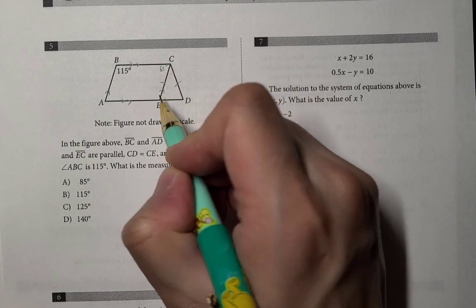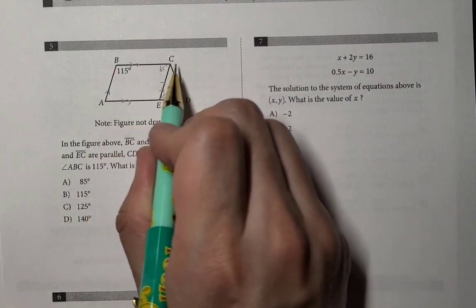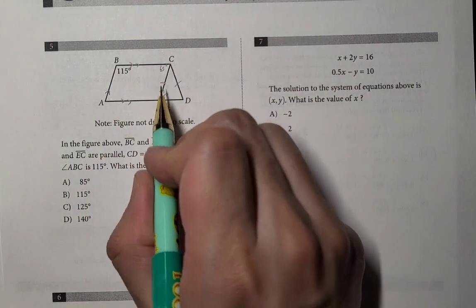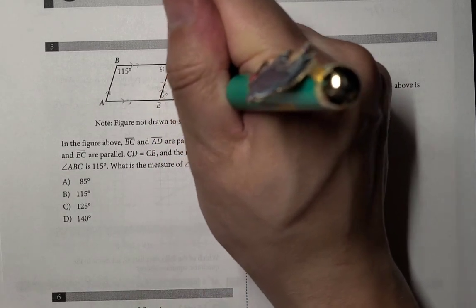I also know that this one is 65 degrees. How do I know that? Well, this line and this line are parallel. These are alternate interior angles. Okay? And I also know this guy is 65 degrees.